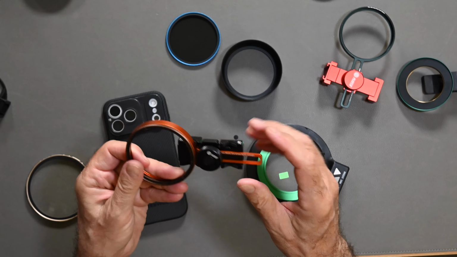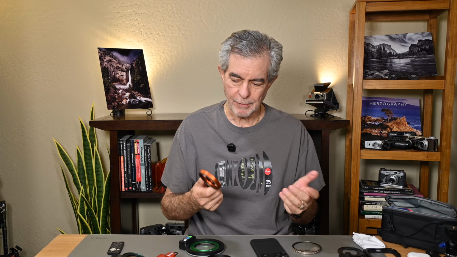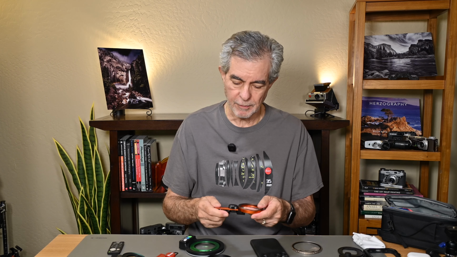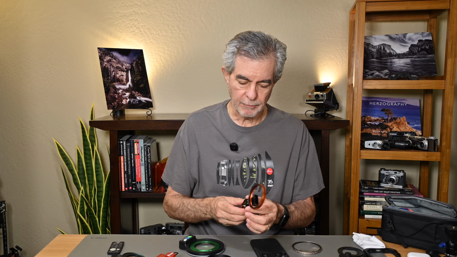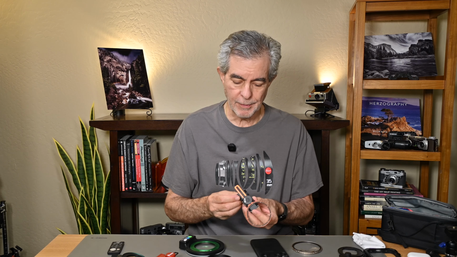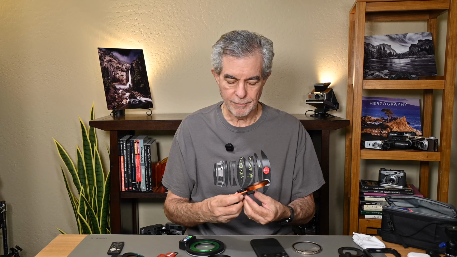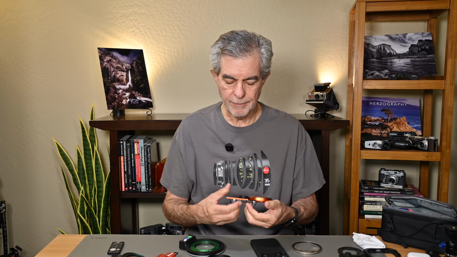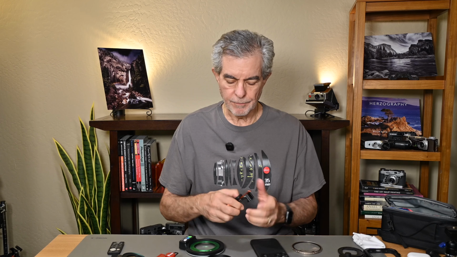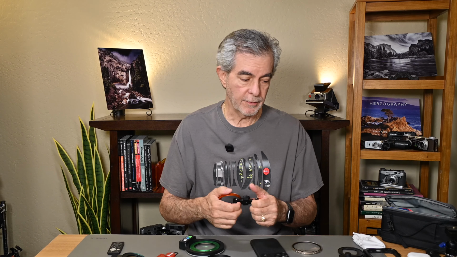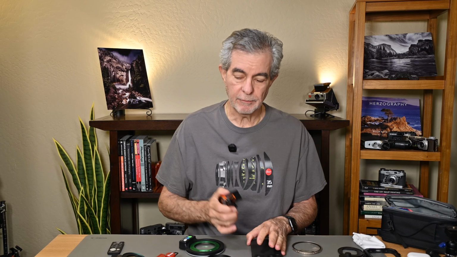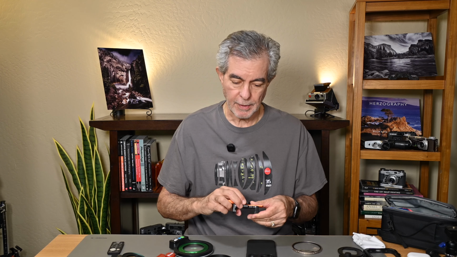Take a look, I'll have all the links below. This is just a great convenient system in using filters that is very secure on your phone, and being able to have all of this so conveniently and securely on your phone, I think is a real nice advantage to have carrying around.